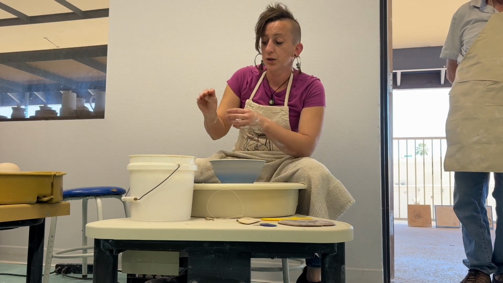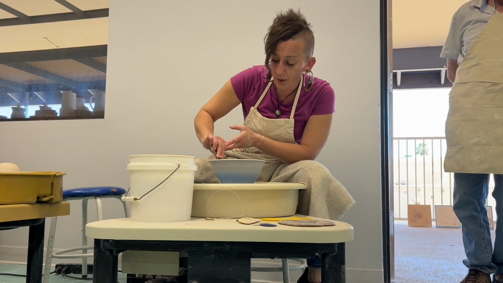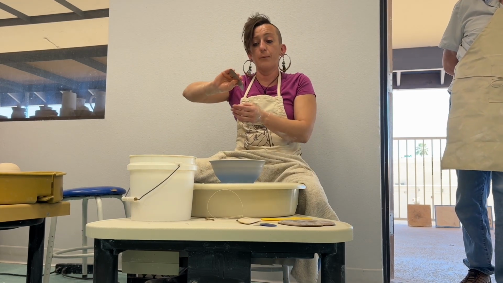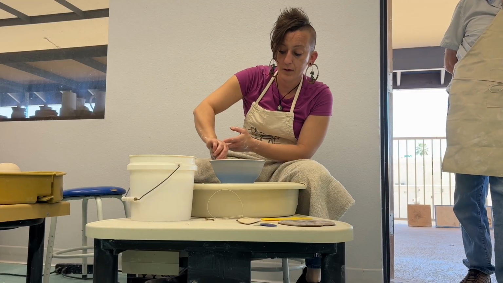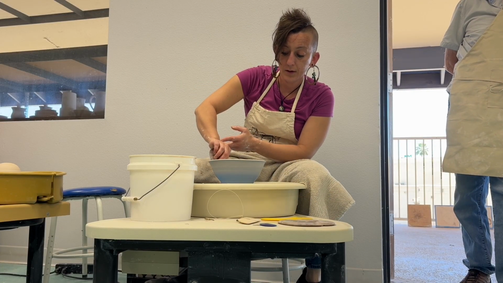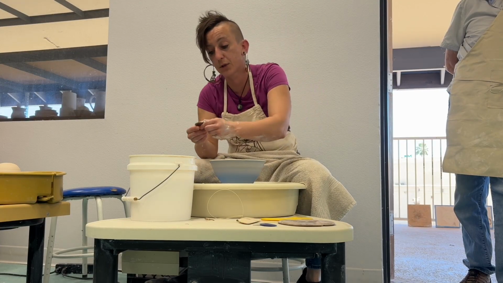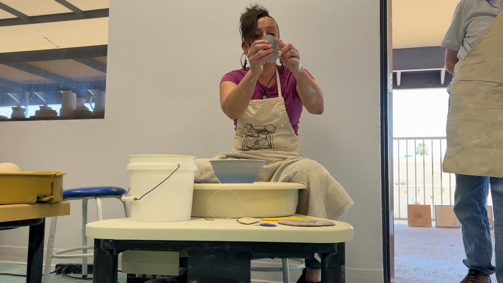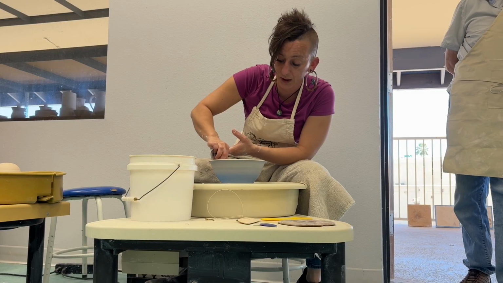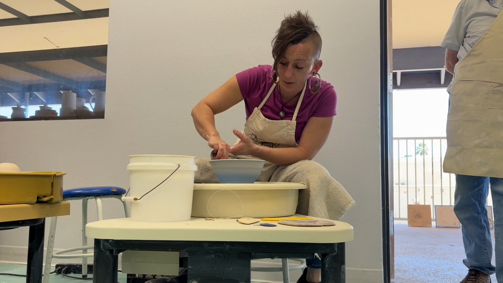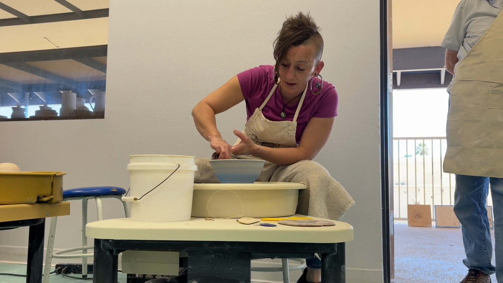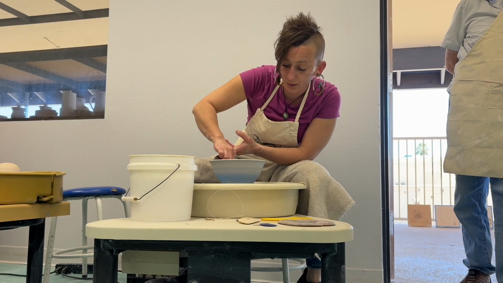So get it damp, hold it at a bevel angle to your piece. You don't want to hold it at a hard edge and bring it all the way up to like this edge to your piece, because you will snag that piece. Dip it in your bucket, start at the inside of your lip and slowly slide it down.